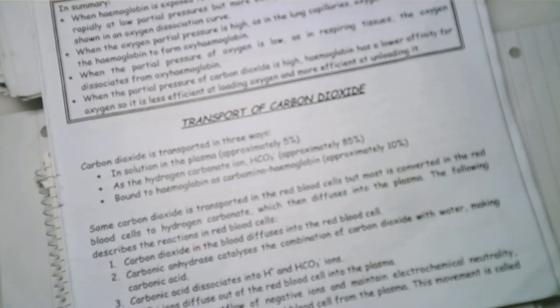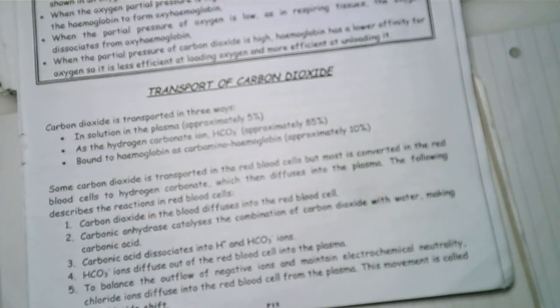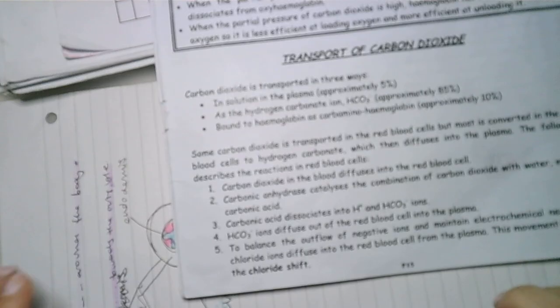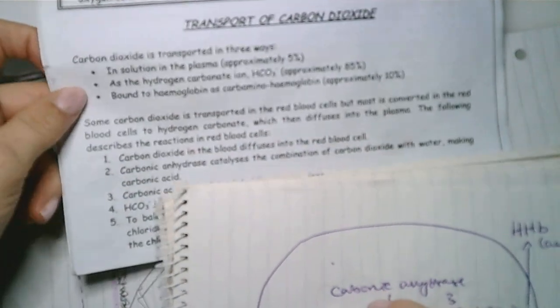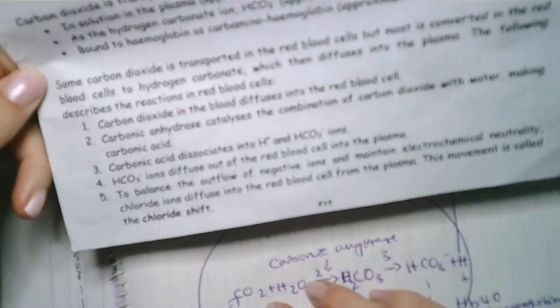First, carbon dioxide. I'll draw a little diagram as I'm explaining this. Well, I've already done it. I thought it would just be easy to do a diagram first and then I could talk, rather than drawing it at the same time. So, carbon dioxide in the blood diffuses into the red blood cell, which is... I'm moving this back a bit. Ooh.